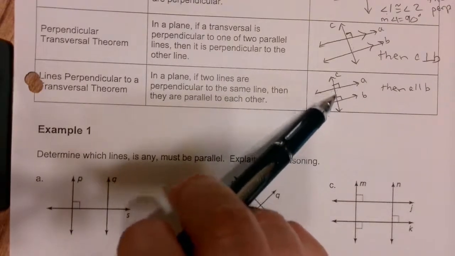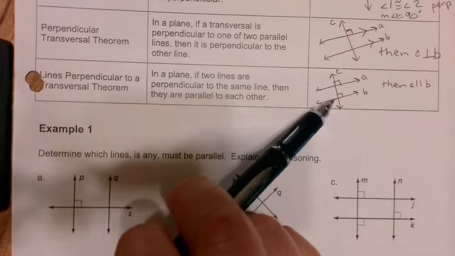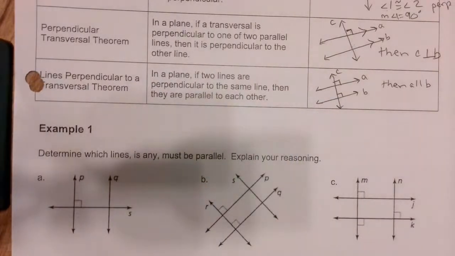So the corresponding angles are both 90. If the corresponding angles are both 90, then by the corresponding angle converse, the lines must be parallel.